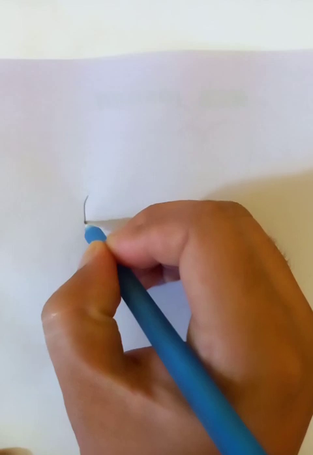Today we are going to draw a girl with a ponytail. Let's draw the face first. Here we can start the drawing.